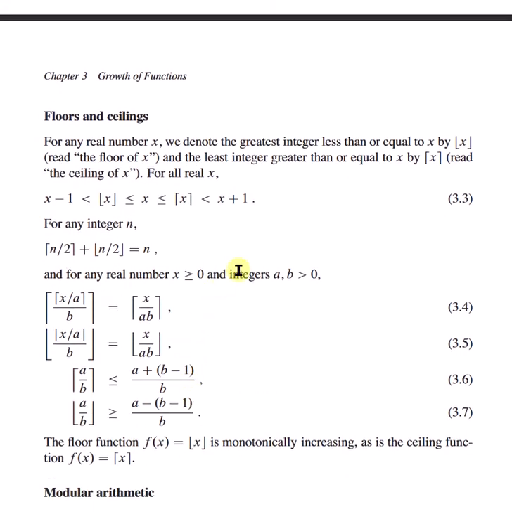Floors and ceilings. For any real number x, we denote the greatest integer less than or equal to x by the floor notation, and the least integer greater than or equal to x by the ceiling notation. For all real x, x minus 1 is less than or equal to the floor of x. For example, let's say x is 6.5, the floor of 6.5 is 6, which is still greater than 5.5, and the ceiling of 6.5 is 7, which is still less than 7.5.